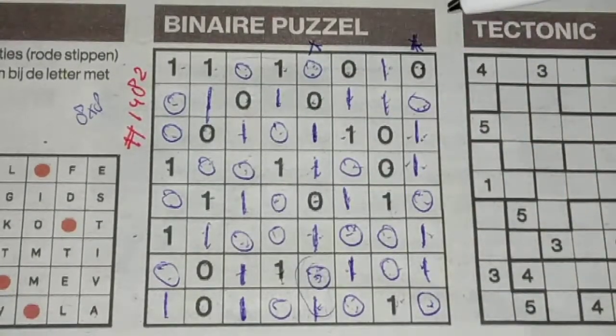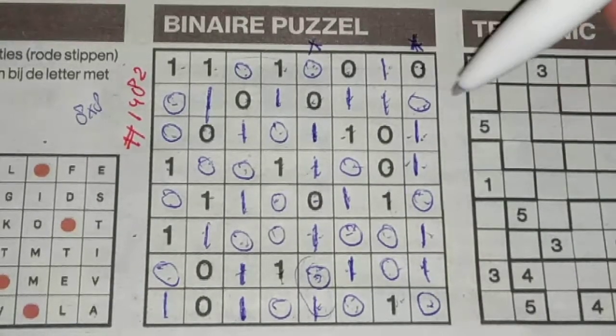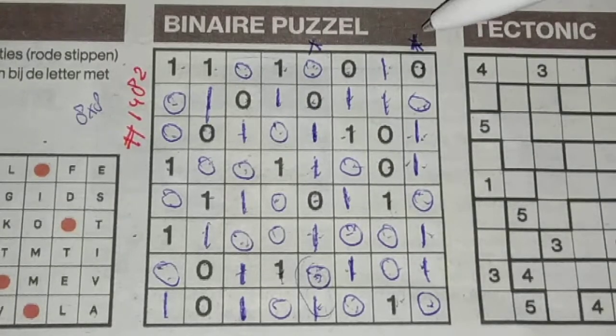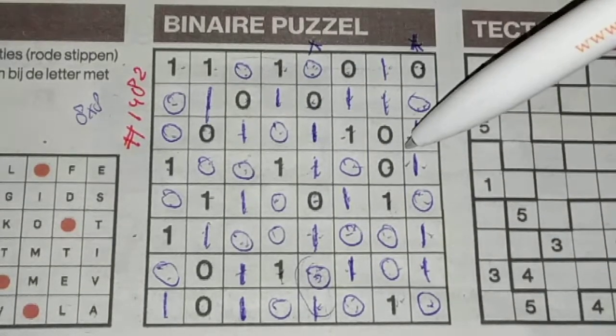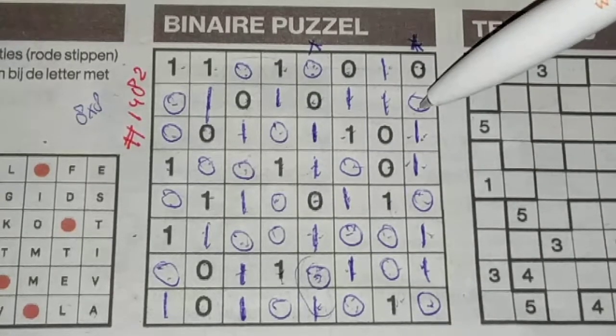Finished in 4 minutes. Alright, great Sudoku. I like this one, binary. Do you think so? Thumbs up, otherwise thumbs down. You can also download this PDF file so you can make it or solve it by yourself.